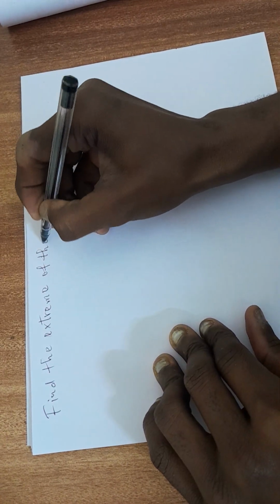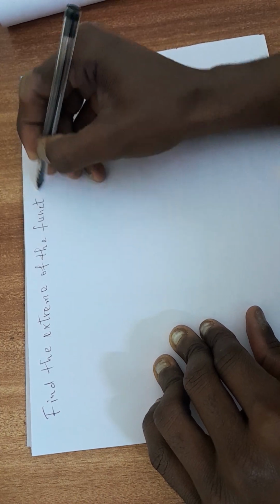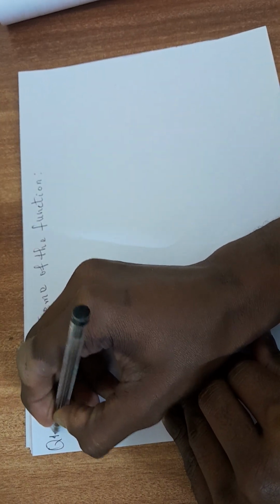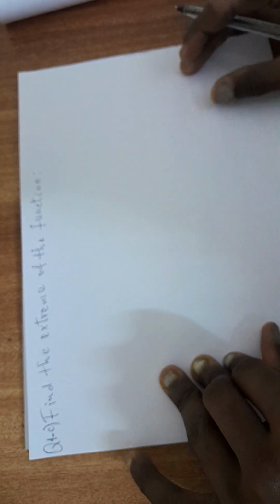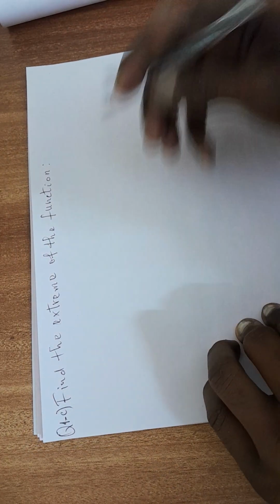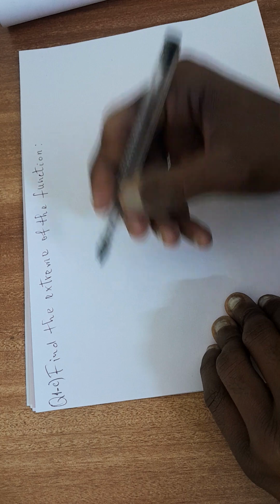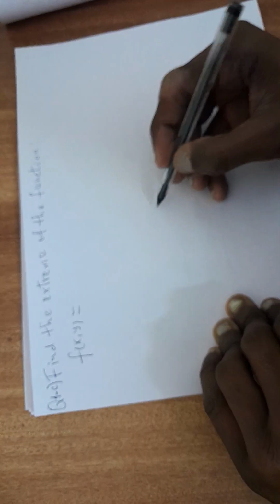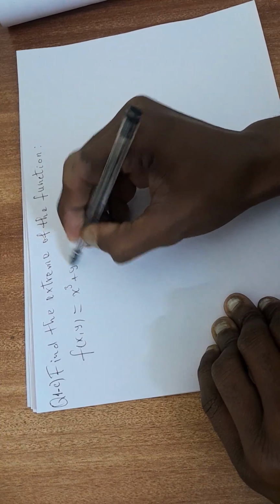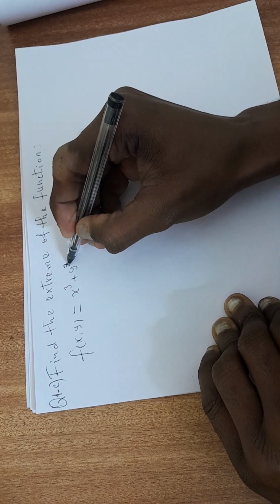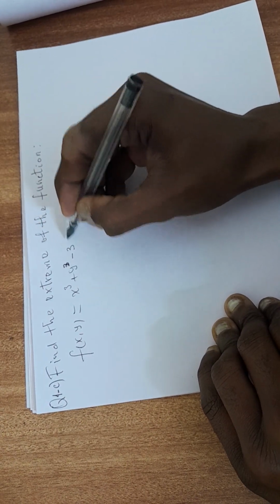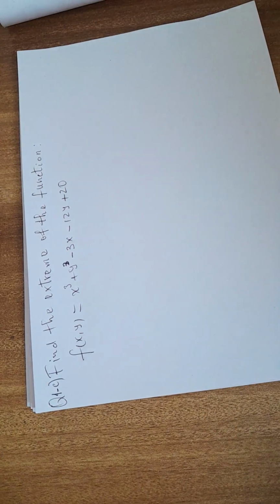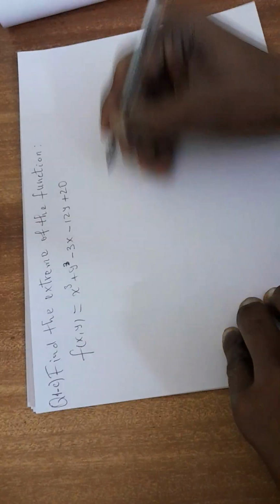of the function. This is question 1C. Okay, find the extrema of the function. So how will we find the extrema of the function here? See, the first thing is just let us find what is the function f(x,y) equal to x cubed plus y cubed minus 3x minus 12y and plus 20. This is the function. So let's go.